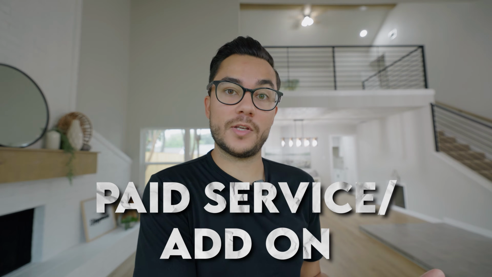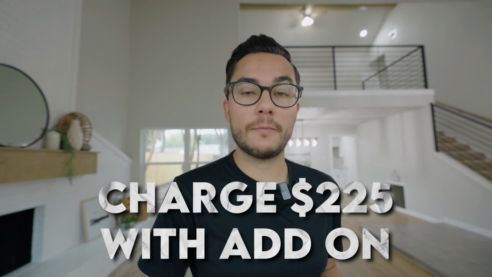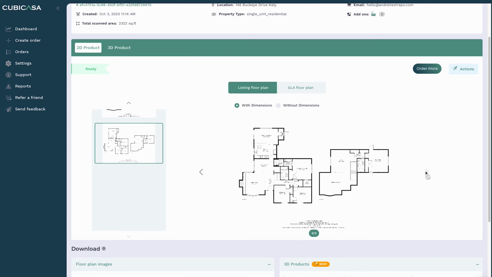So here is where it gets really interesting, especially for us real estate photographers, videographers. This is a new add-on that virtually can cost you nothing, but can be a paid service, a paid add-on for you. So let's say that you charge $200 for your real estate photography. Maybe you charge $225 now by bundling a floor plan with that, or maybe you offer it as an add-on for $25, $50, whatever it is. You don't have to feel bad the fact that it's free for us, because we're the ones doing the work and having to be in charge of it.